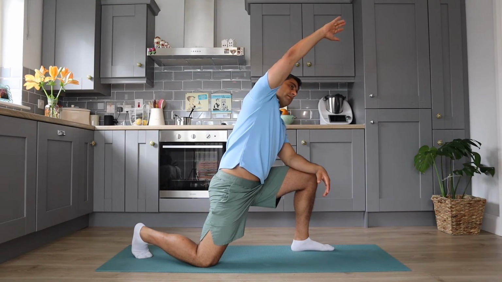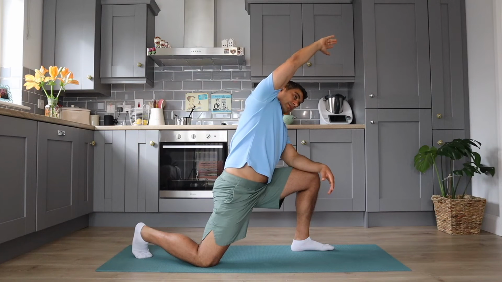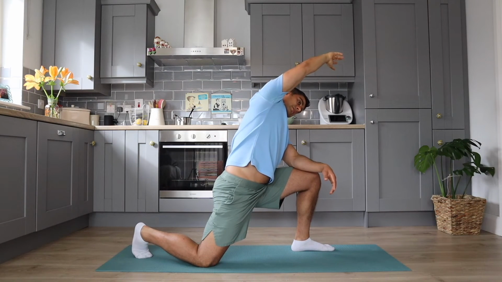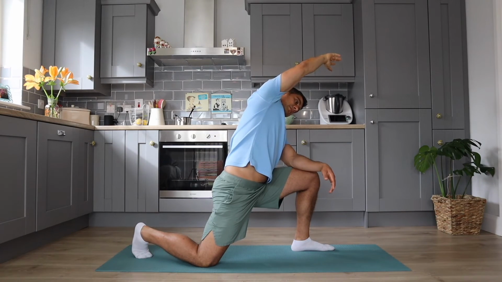As I mentioned earlier, breathing is essential. Try to breathe in and out and avoid holding your breath. Practice this exercise 2 to 3 times through the day.